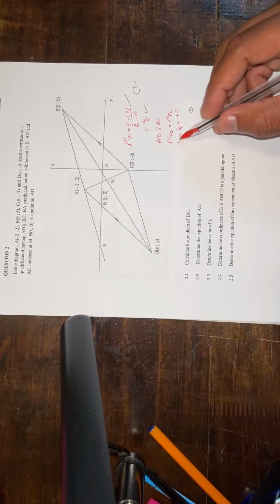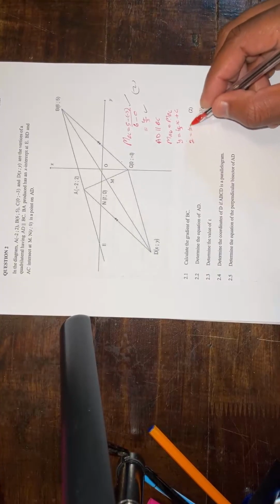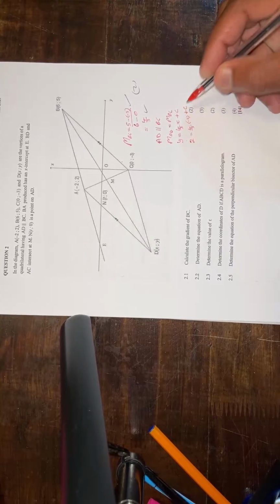Let's substitute the coordinates of A. So y, which is 2, equals 4 divided by 3 times our x, which is negative 2, plus c.